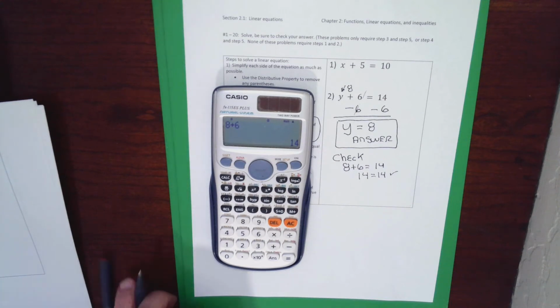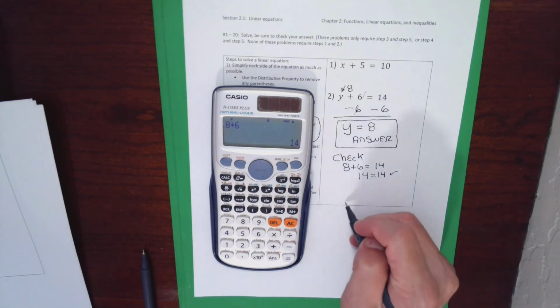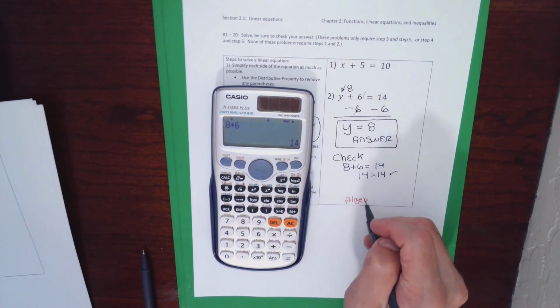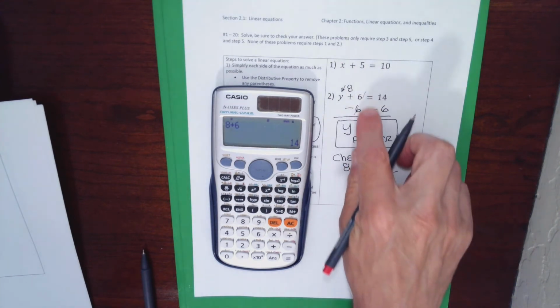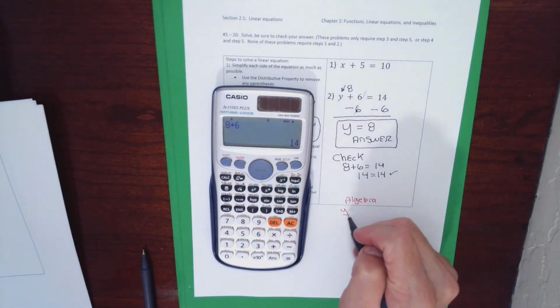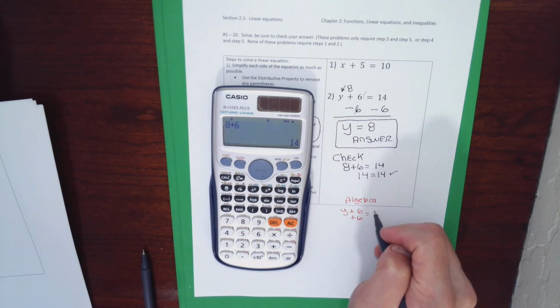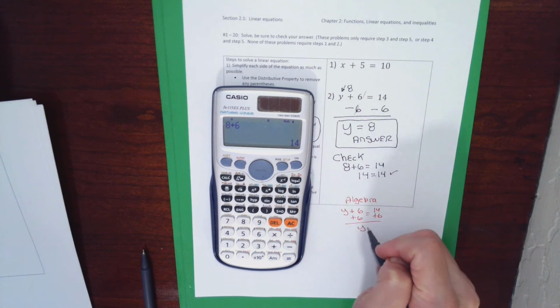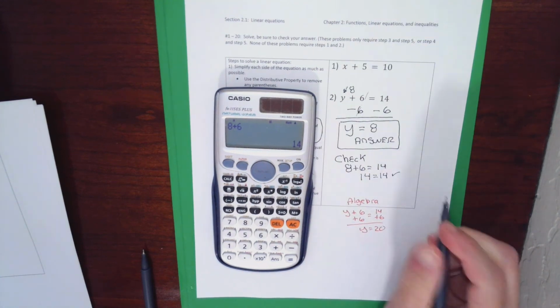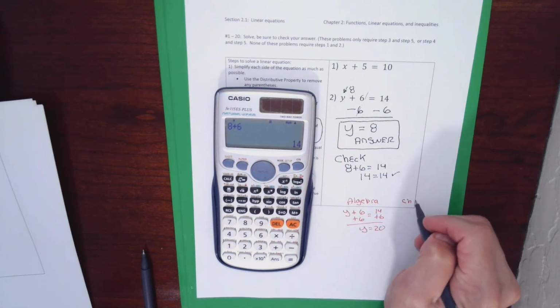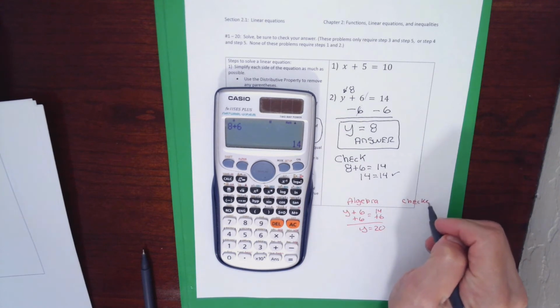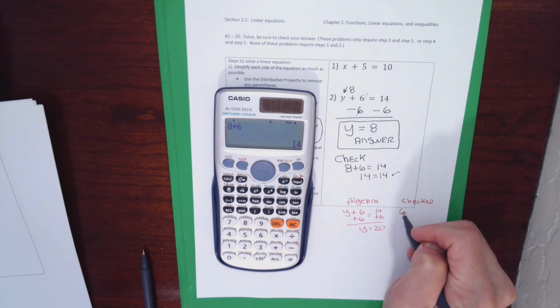If I thought for some reason, if I made a math mistake in my algebra, instead of subtracting 6, let's say I made a mistake and said, oh, I need to add 6 to both sides, which isn't right. And if I thought y equal to 20 was the solution, and I went and checked, I'd go 6 in for y.